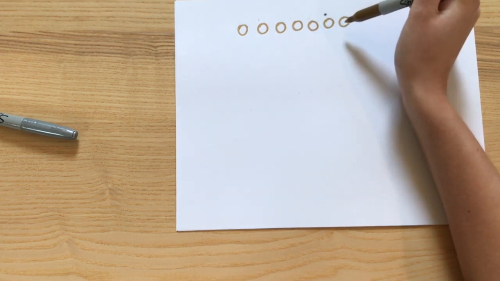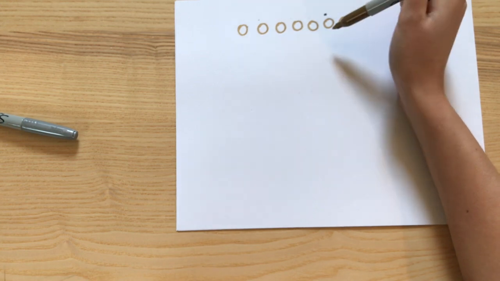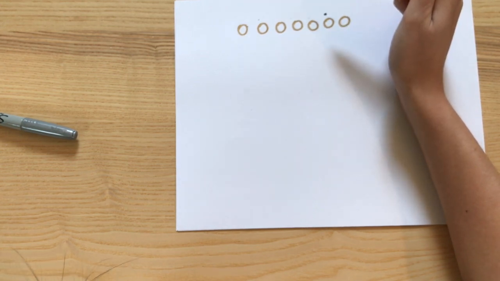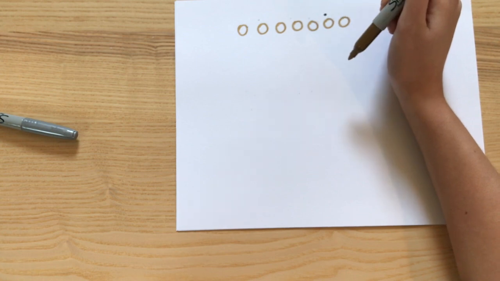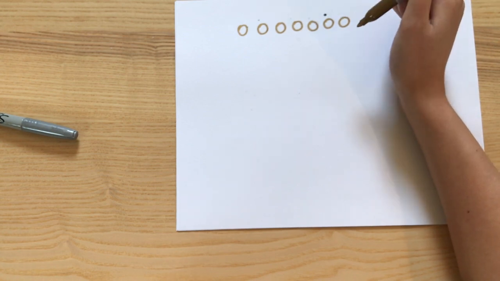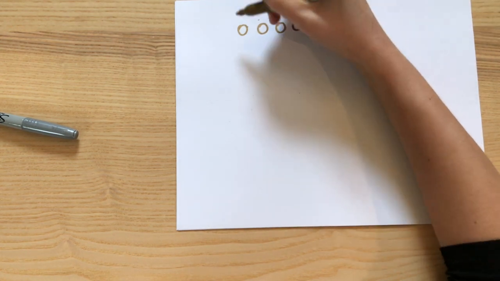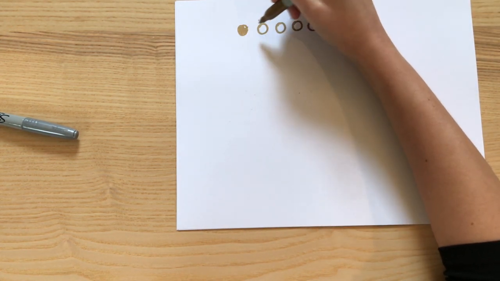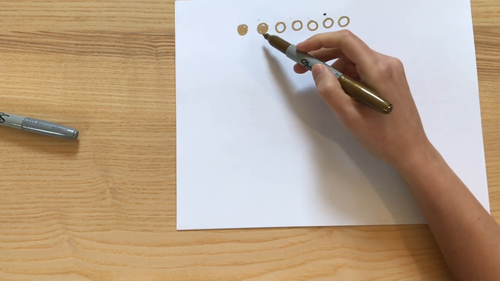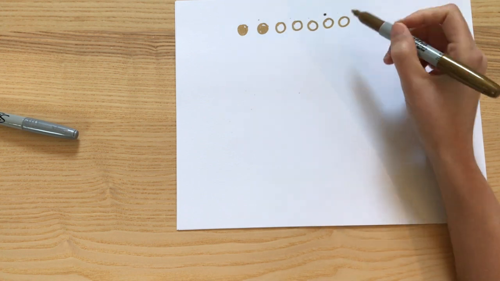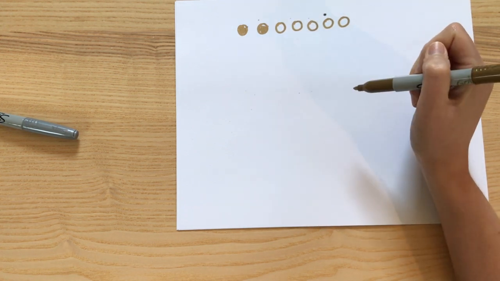Did I get it right? Yep, I've got 7 balls. Okay. Some of them were muddy and some of them weren't. So I could make this any way I want. How about we color in a couple in the beginning, in the front? 1, 2. Let's say 2 are muddy. If I say that 2 are muddy, then how many aren't muddy?